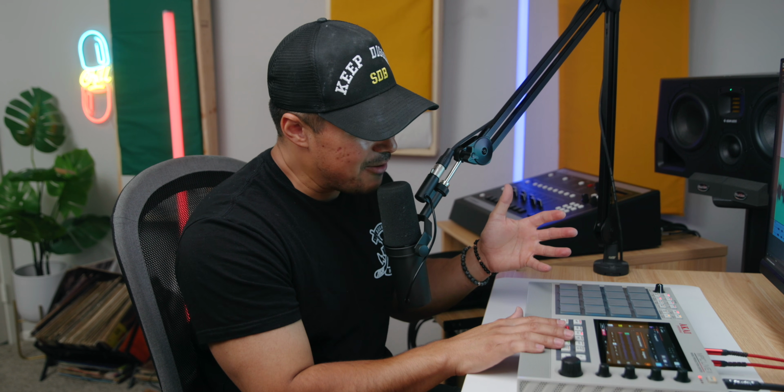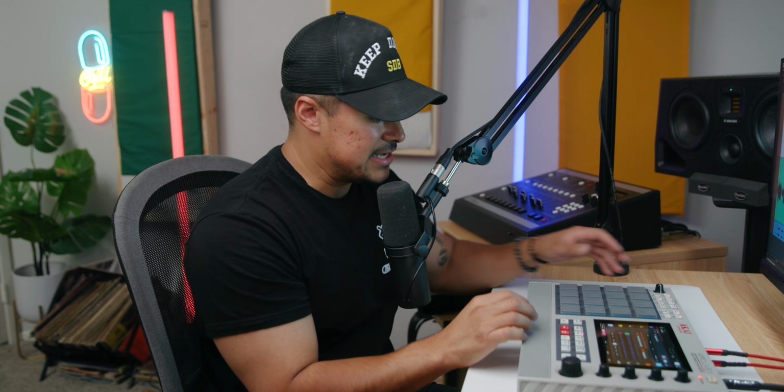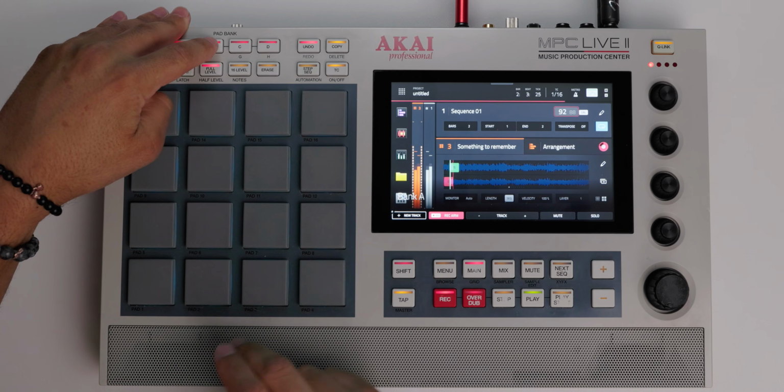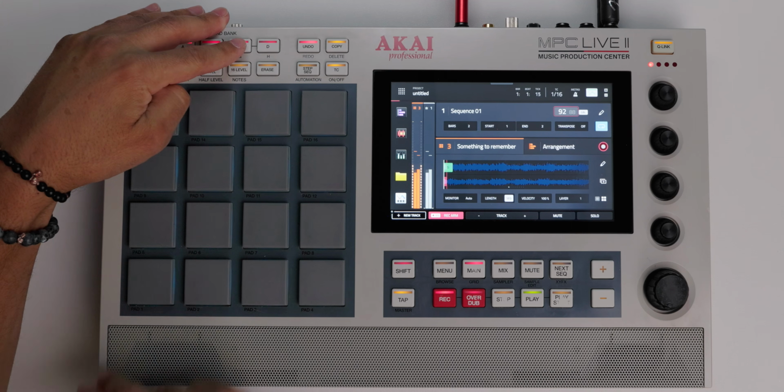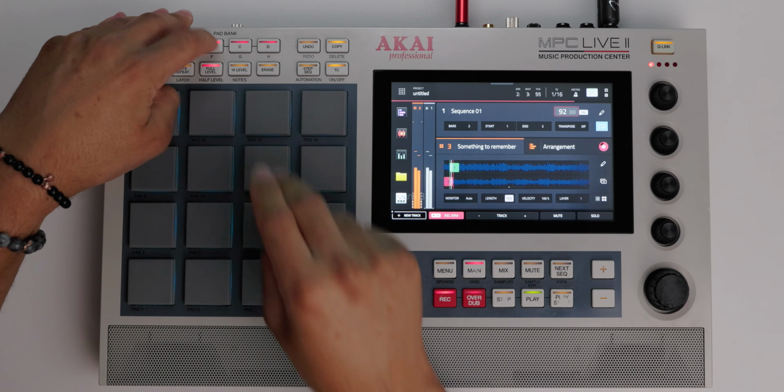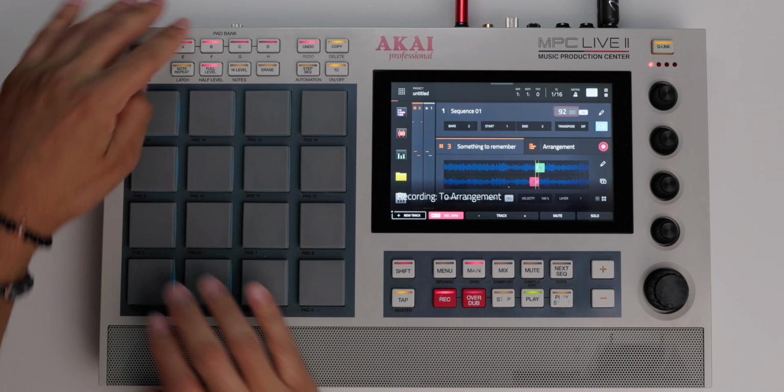Okay, so I'm going to lay something down right here. I don't know how I'm going to perform it, but I already figured out what my first bar is. About 92 beats per minute. Let's lay down the first bar. That's it right there. There you go.